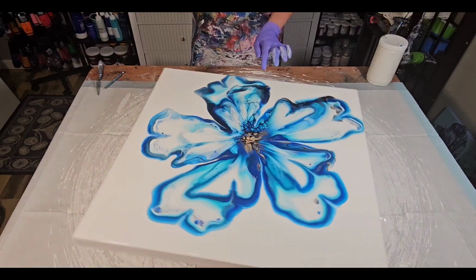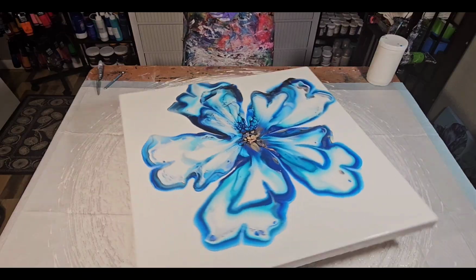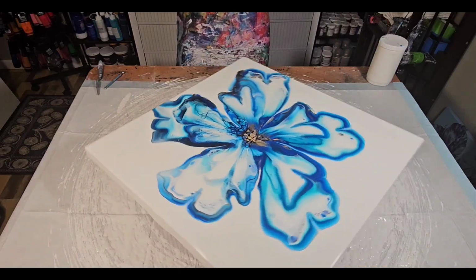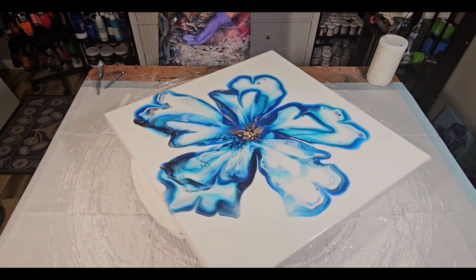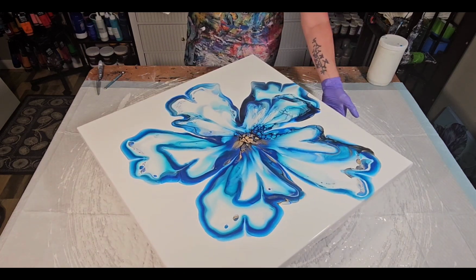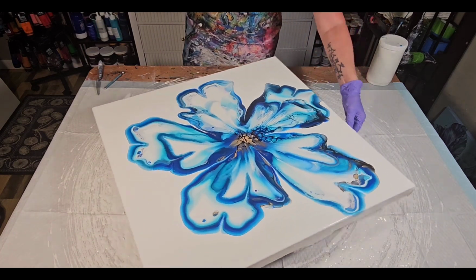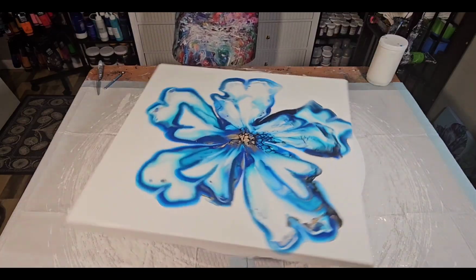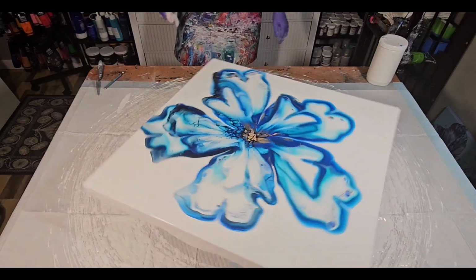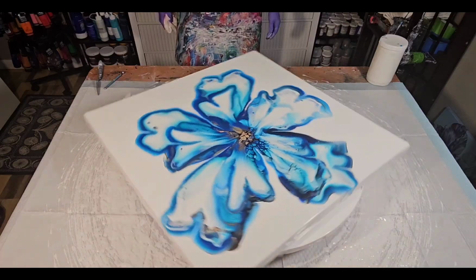Okay, so two petals are off now. Looks like we're close to a third, possibly a fourth. I might just keep spinning it, see what happens. Maybe we can get all 5 of them off. I don't know. Doesn't matter either way. It's still beautiful.